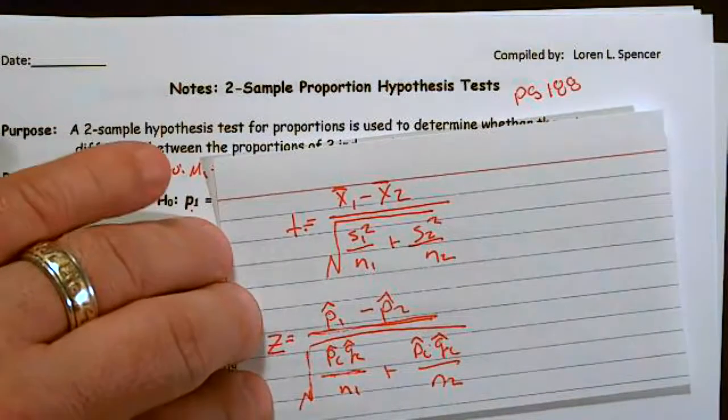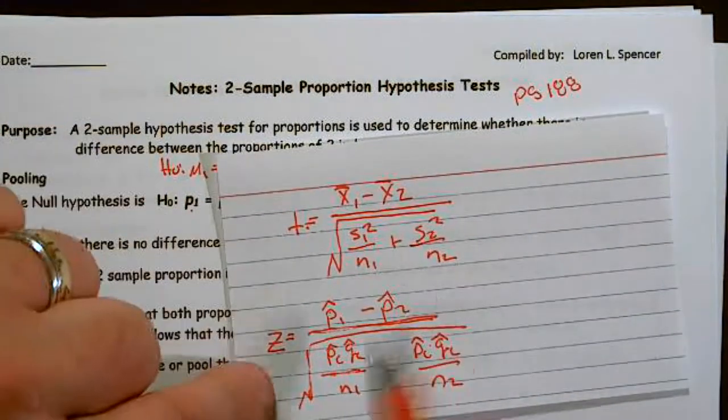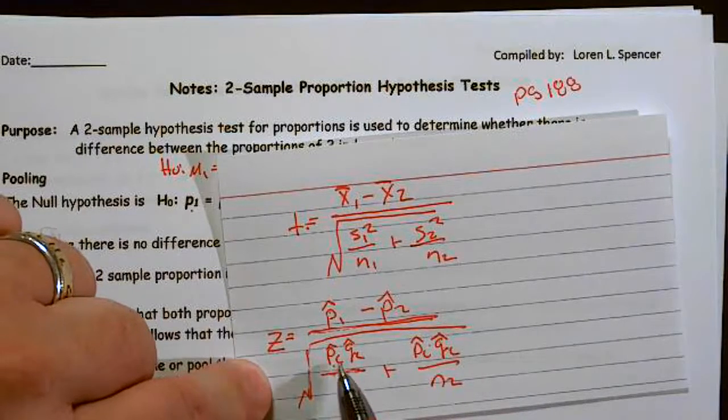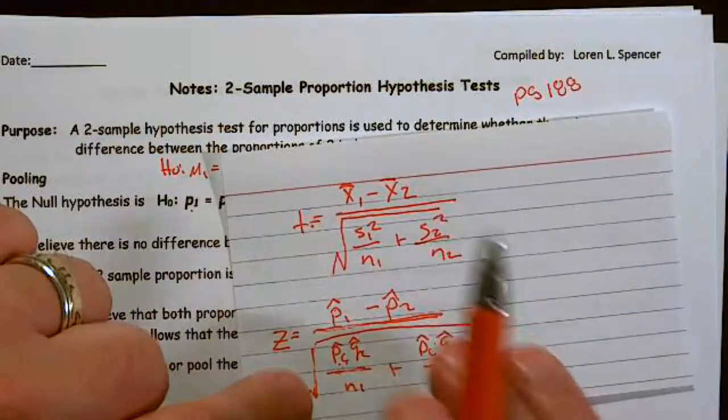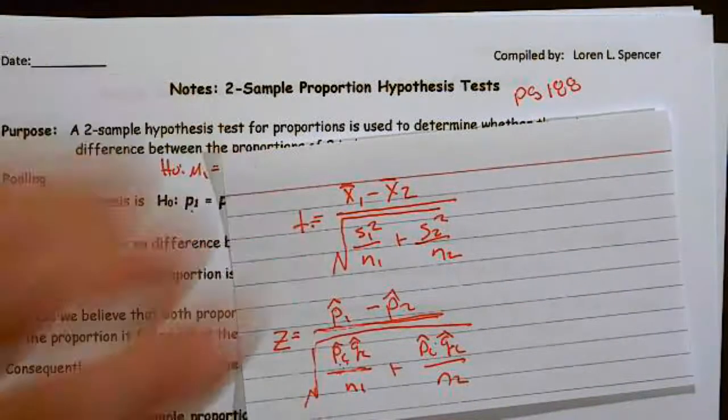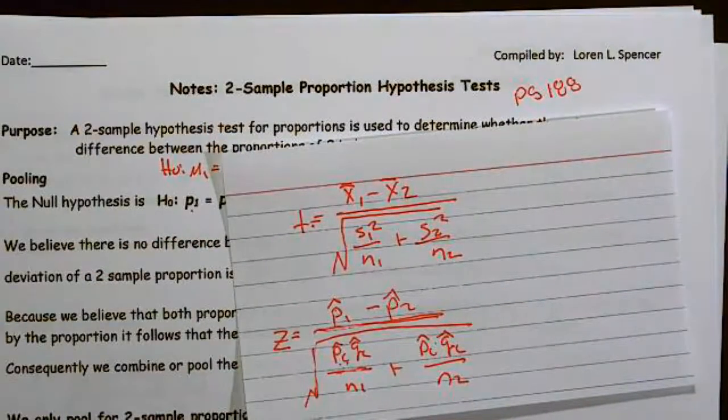The difference is we haven't talked about this p hat c. We've never worked with that before. And so that's where the big difference is. And you go, well, wait a second. We just did confidence intervals for two sample. What's the big deal? Didn't we have the same thing? And the answer is no, we didn't.